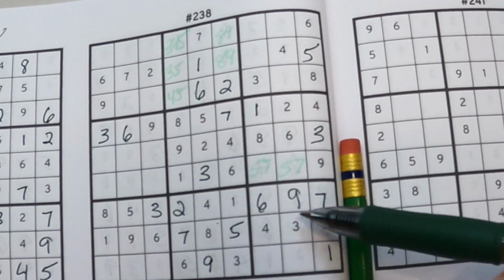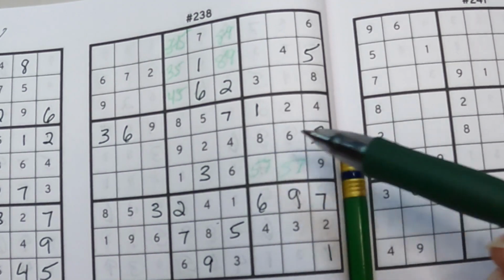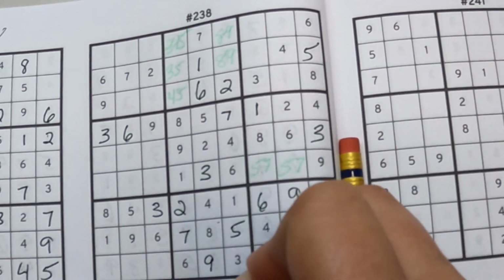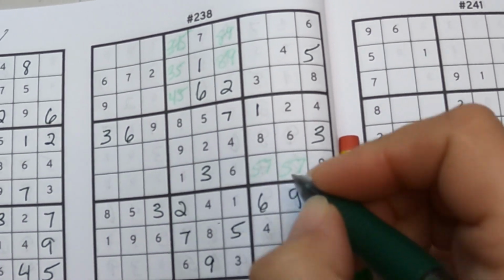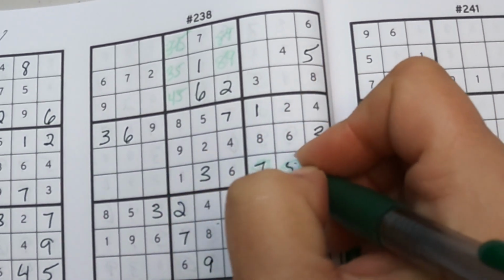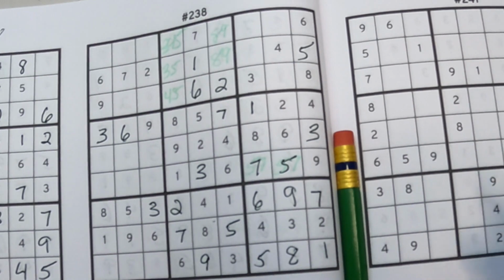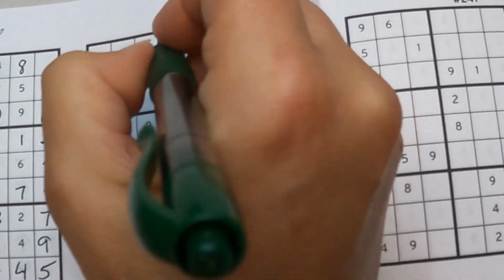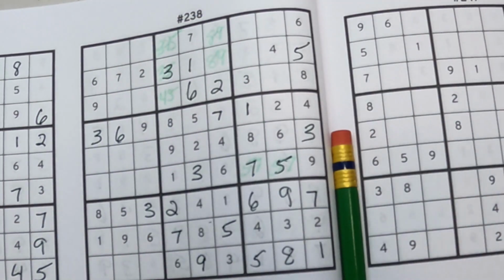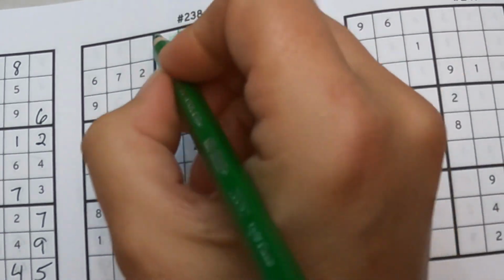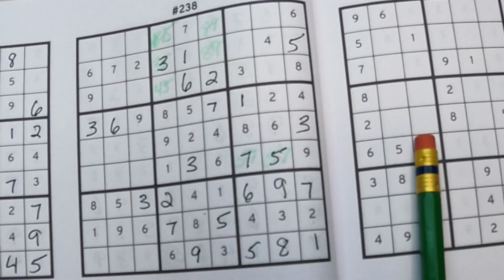For this box now, we're missing 5 and 8. We've got an 8 here, so 5, 8. That 5 makes this our 7, 5. Oh, and this 5 makes this our 3. And then we can get rid of this 3.